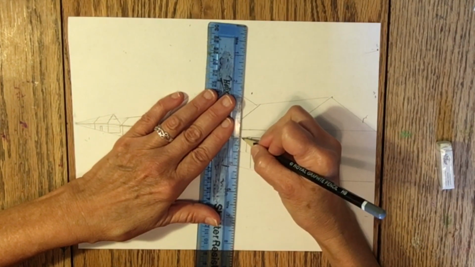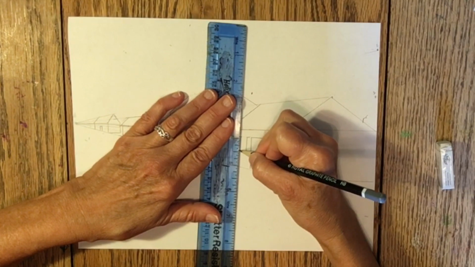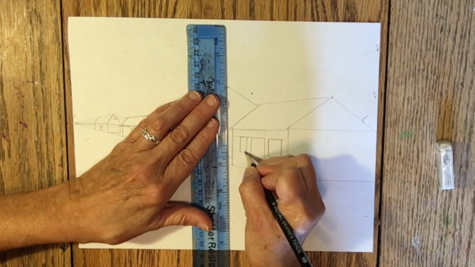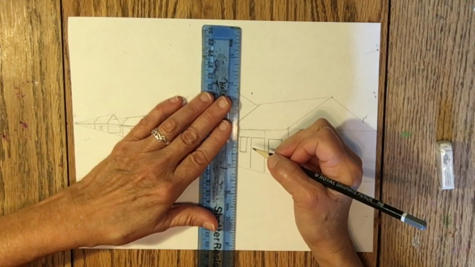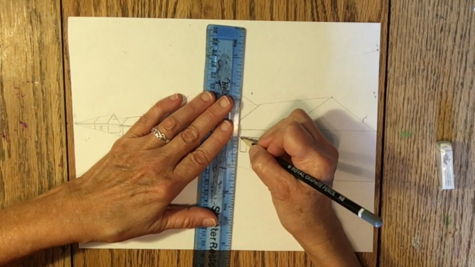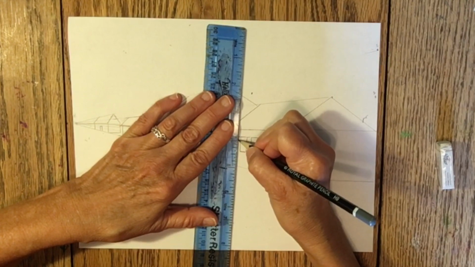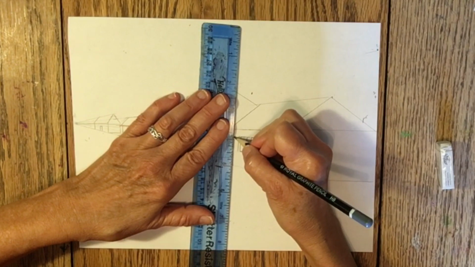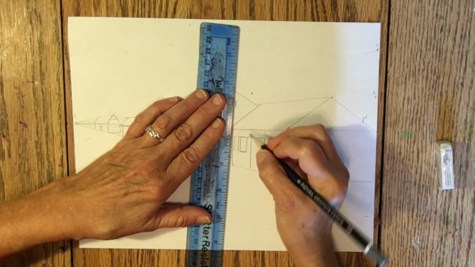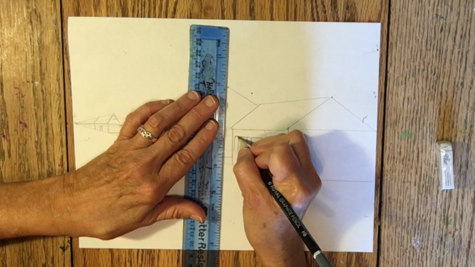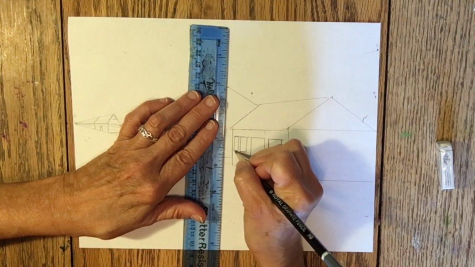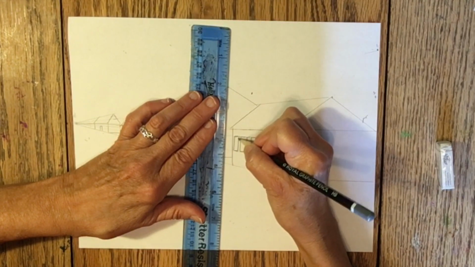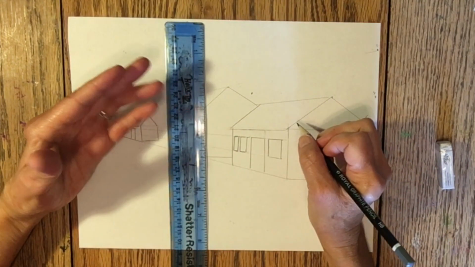So this is the edge of the window, and I can darken up the converging line. And then I can go and do this one here. And this one. And then darken up the converging lines here. So I've got one narrower than the other one. Okay. And this is all just really basic.